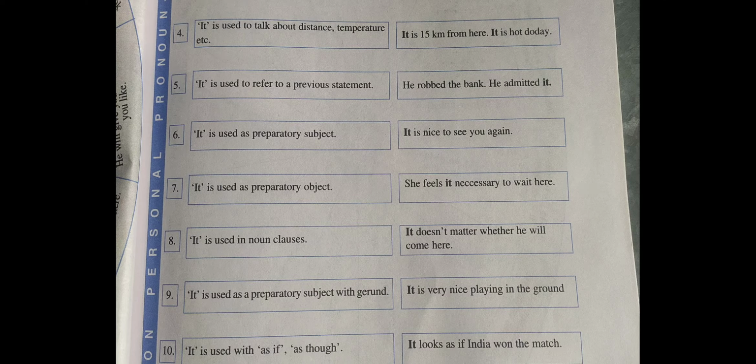It is also used as a preparatory subject when we use it as a subject. I have already told you what is meant by subject. It is also used as a preparatory object. It is also used as a noun clause. I have told you what a clause is, and here it is used for the noun clause. It is also used as a preparatory to the subject with gender. I have already told you gender means fourth form. It is used with as if or as though. It looks as if India, that is, whenever there is as if, then we can use it.